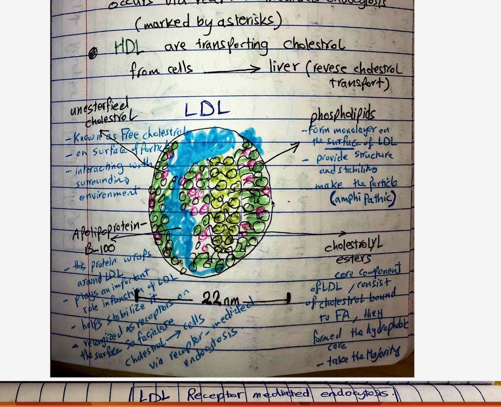That is present on the surface, to deal with the other substances, most of which are hydrophilic. So again, the phospholipid is composed of hydrophilic and hydrophobic regions, which give us the amphipathic character that forms the monolayer on the surface of the low density lipoprotein. Then we go to the cholesterol esters.